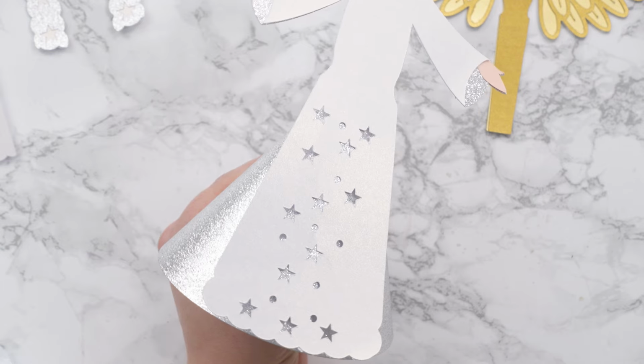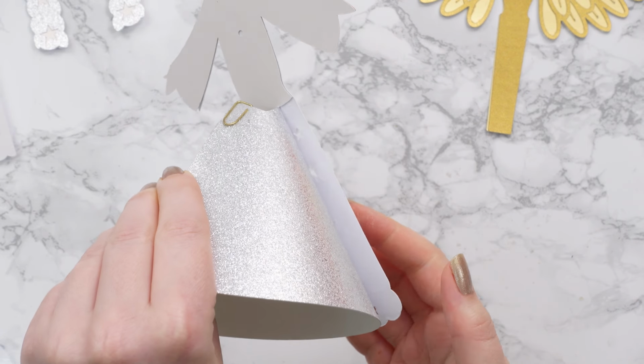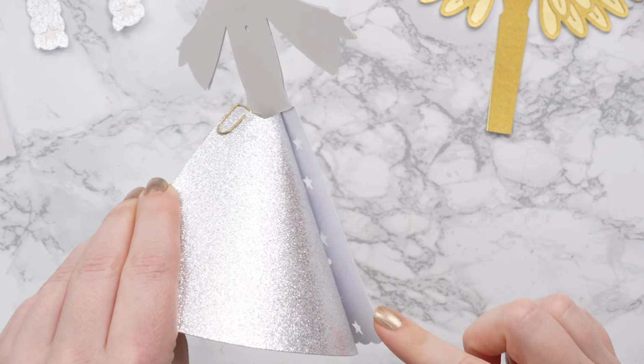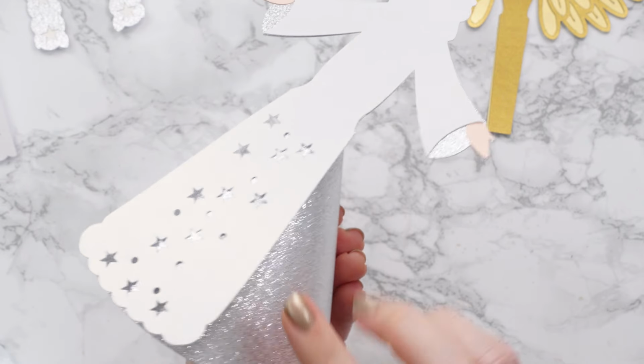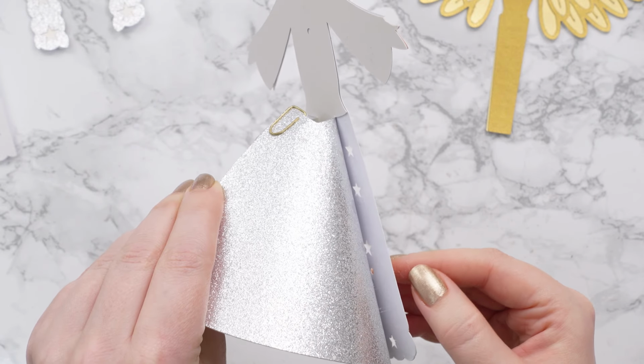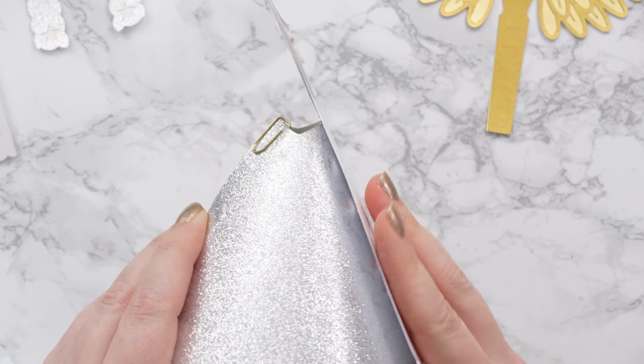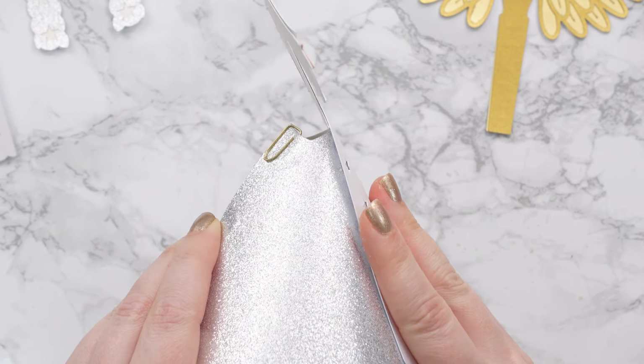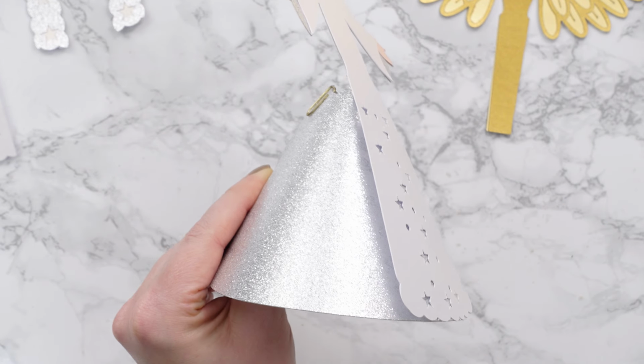My glue isn't dry yet, but I've just noticed that the front of my angel, this is supposed to be glued flat up against the cone, but mine's popped off because the glue wasn't quite strong enough. So what I'll do is add some more glue on there and then hold it really firmly into place, and I'll paper clip it as well until the glue's fully dried so that it follows the curve of the cone around. Just wanted to jump in and show you that in case yours has done that as well.